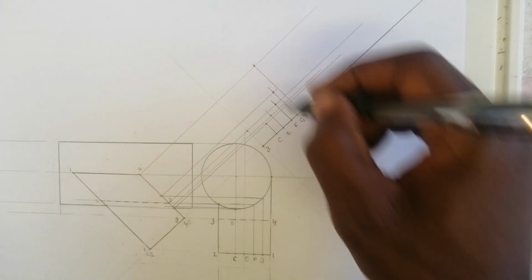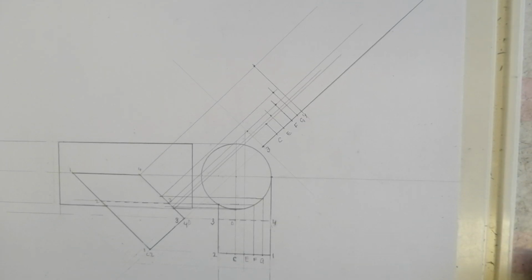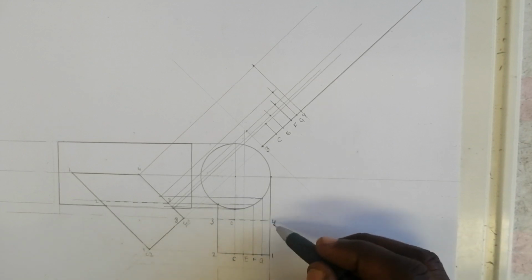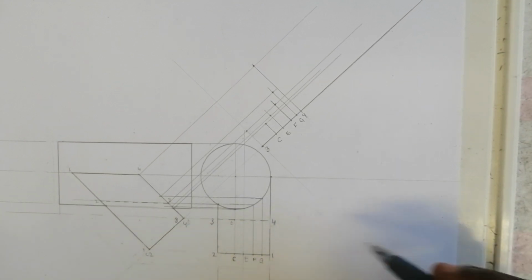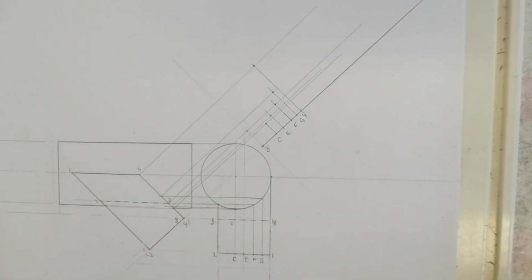So 3 and 4. Now we go to 4, 3 and 4, 4 and 1. See, 3, 4, 1. 4 and 1. What is the distance between 4 and 1?